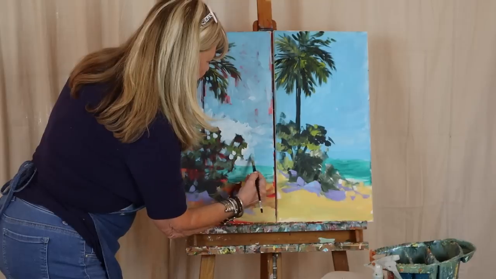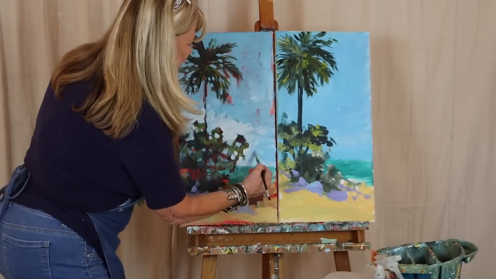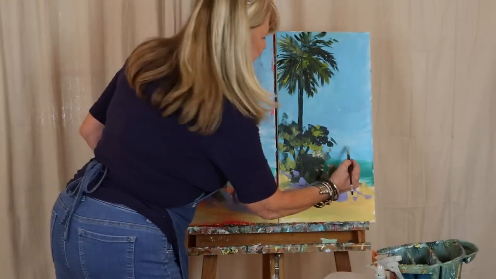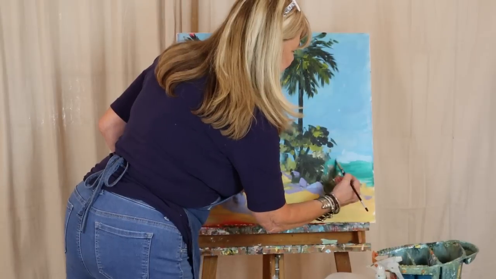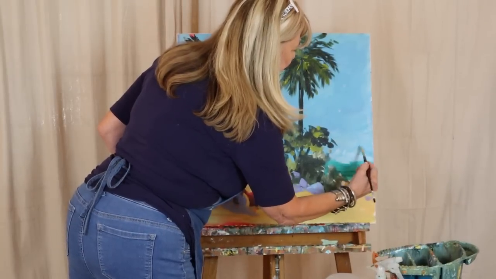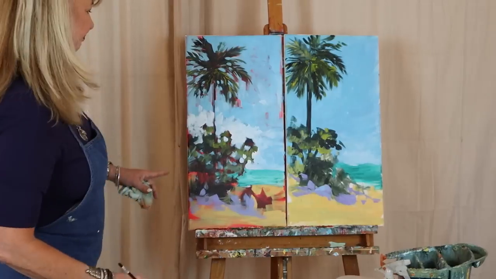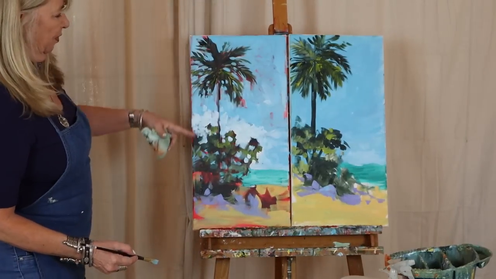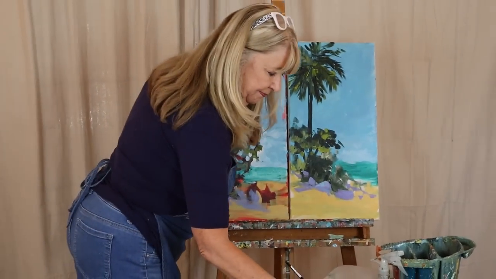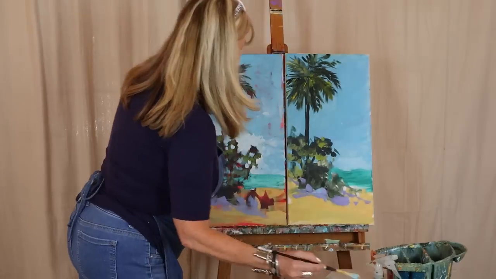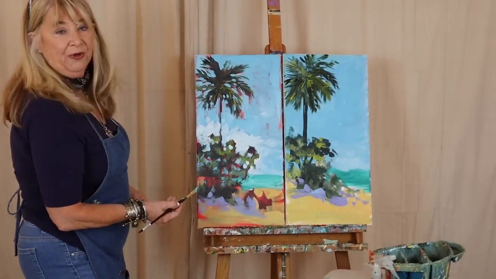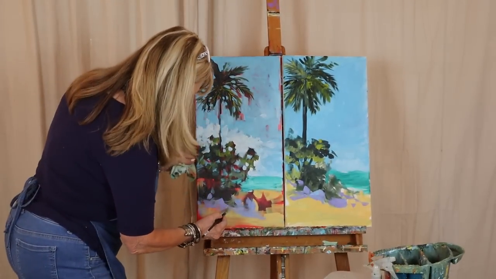I'm also popping some white here so we can see the horizon a little better. And I would do the same with my sand. Now my painting is coming back to where I recognize the style.